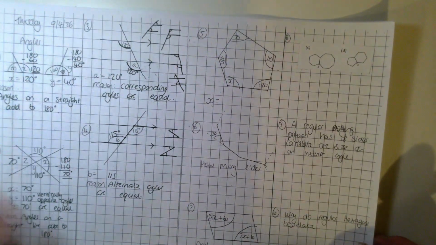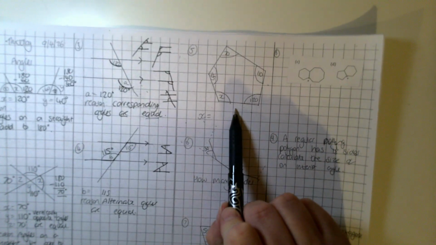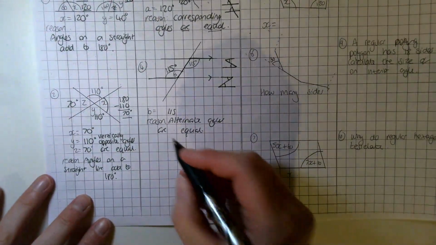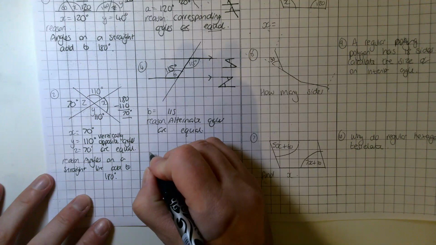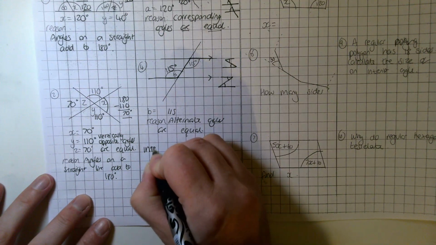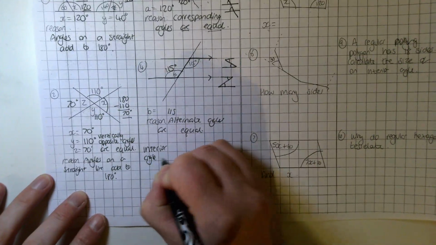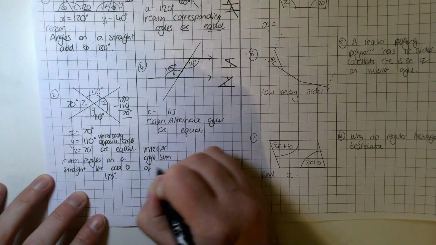Okay, angles in polygons. So the general formula that we need to remember, I'm going to write it down here. So this is for the interior angle sum of a polygon.